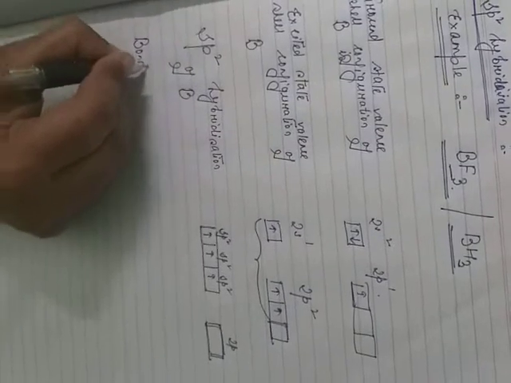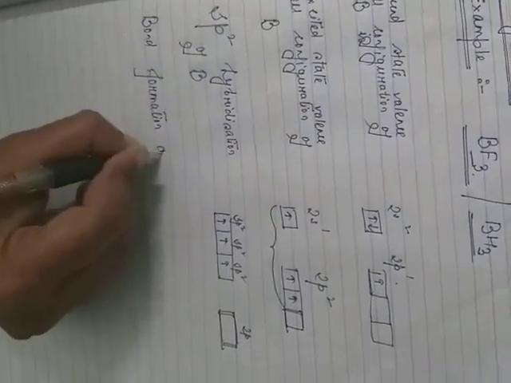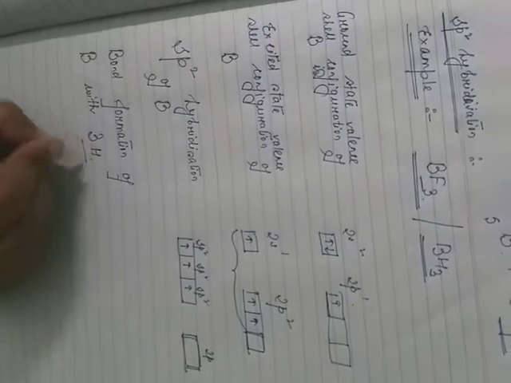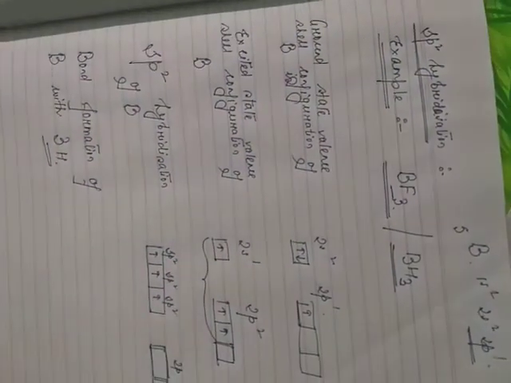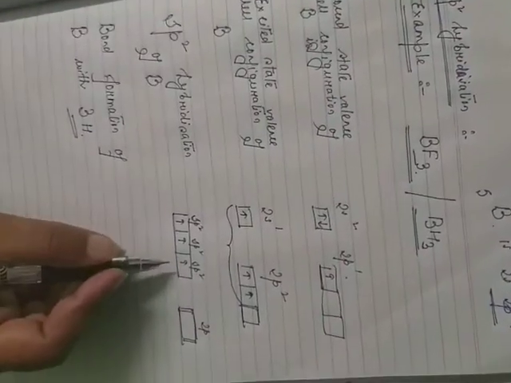Finally, coming to bond formation of boron, with any one we could take, with 3 hydrogens. Suppose each hydrogen is having an s orbital, and there is no problem in orientation because all 3 sp2 orbitals will have the same orientation.